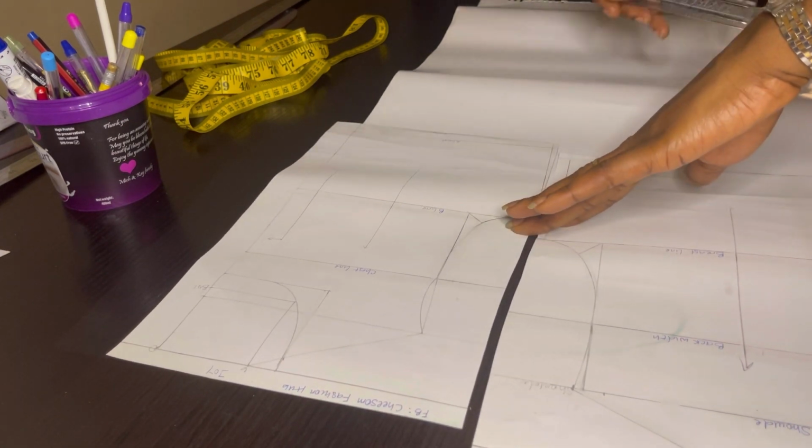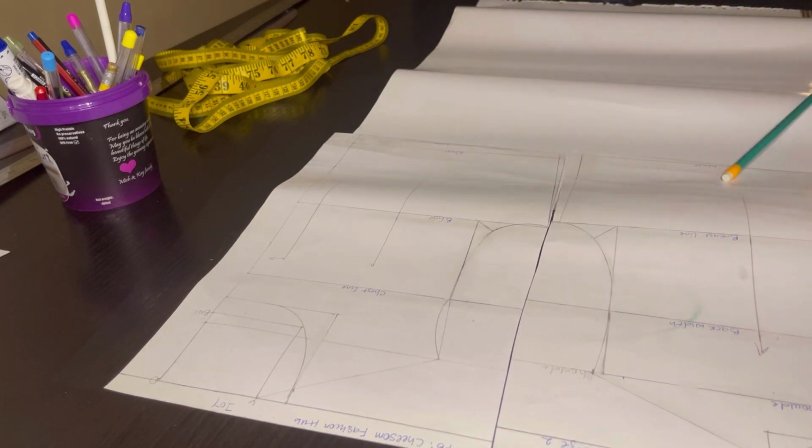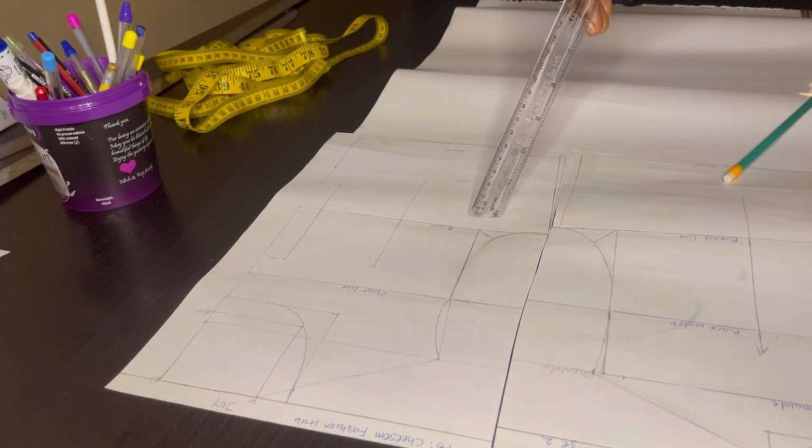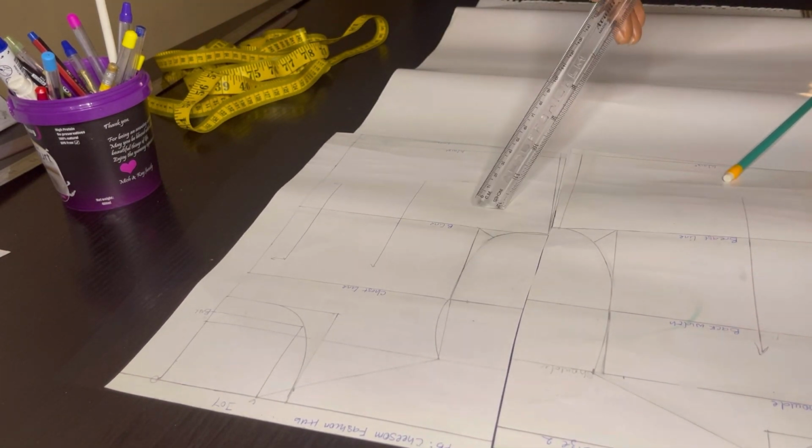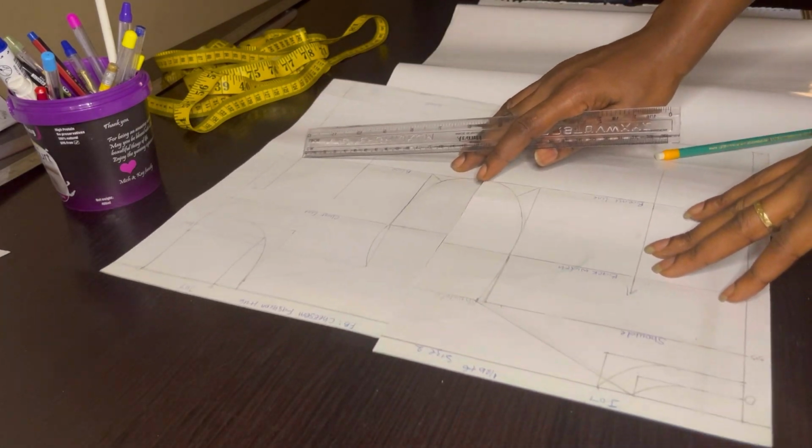I have a draft. This is size 2, for a child of 6. So this is size 2, and I've cut this out.